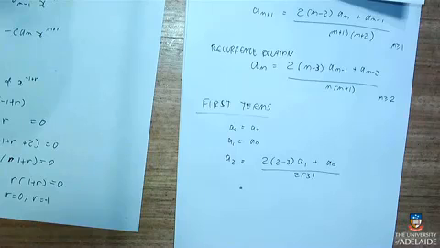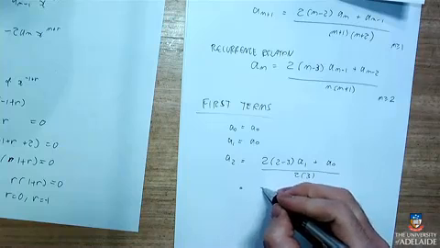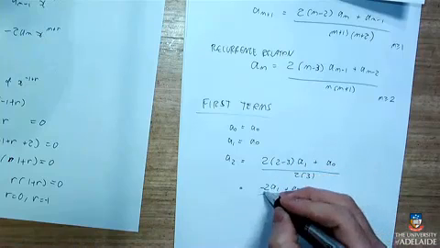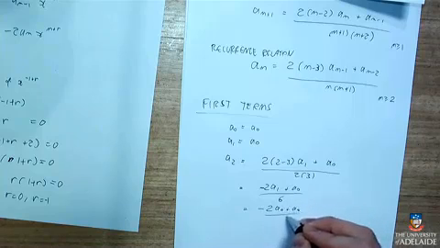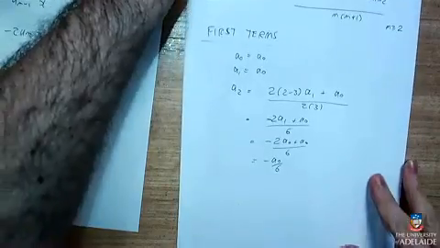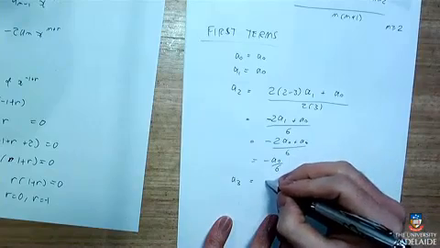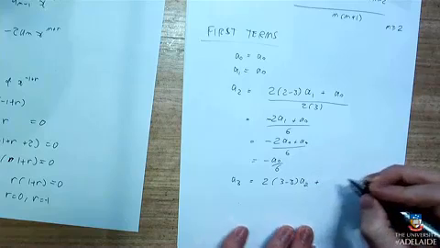Sorry, I'm just checking back to see if my minuses are correct before I move forward. Okay, so A1 was equal to A0. So minus A0 on 6, apparently. Let me do the next one just to be sure. A3 is equal to 2 times 3 minus 3 times A2 plus A.